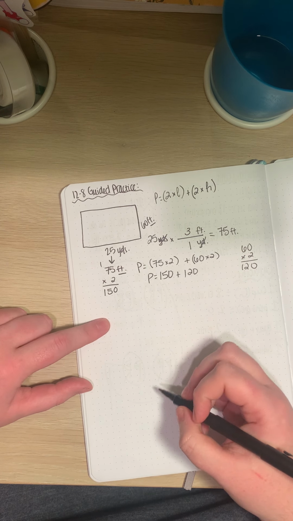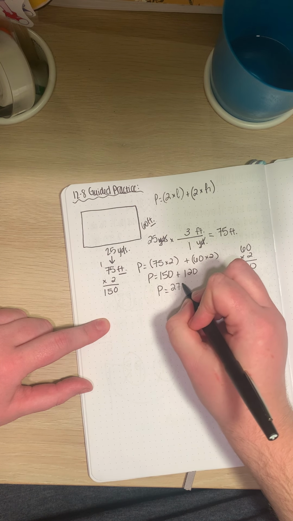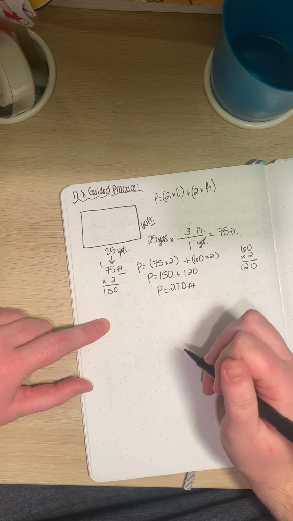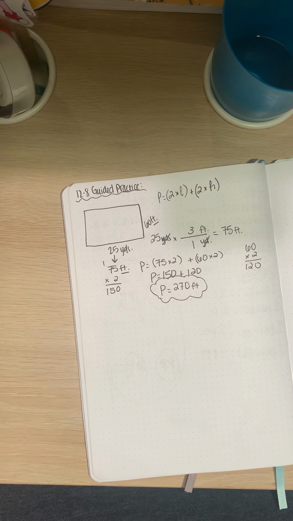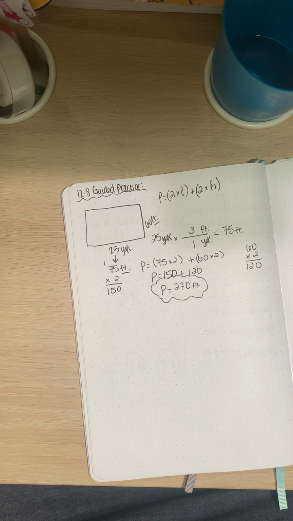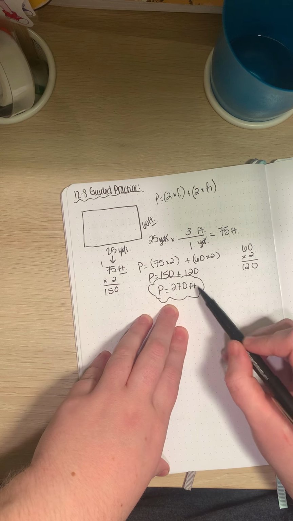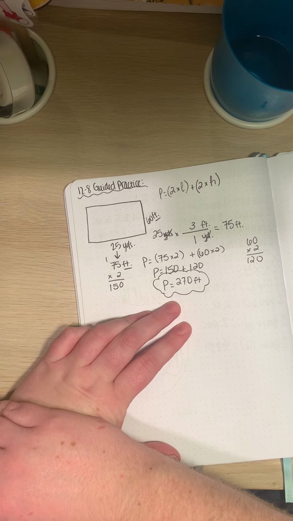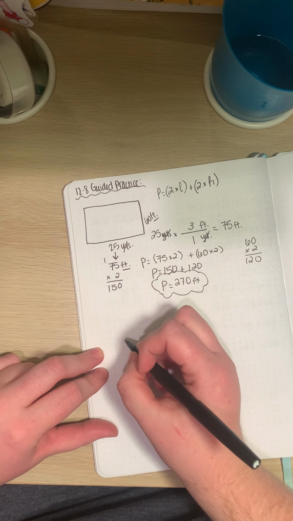And now I'm going to add them together. So P equals 270 feet. And that is our perimeter. That is how we get that answer, okay? So now if you're following along, if you're able to see your pages, we're going to move on to the guided practice. So in the example on the previous page, so that's what we just did. We just solved this. How could you find the perimeter by converting all measurements to yards? So we started by converting to feet. So now let's try it converting to yards.